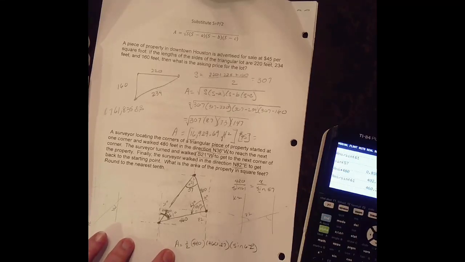So I have 460 times 480 divided by 2, times 1/2, and then times the sine of 62. So my area would equal 97,534.79. Oh, to the nearest tenth, make that 8. And it will be feet squared.